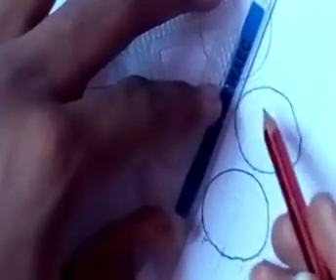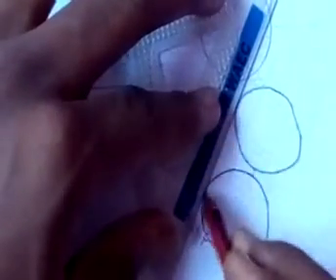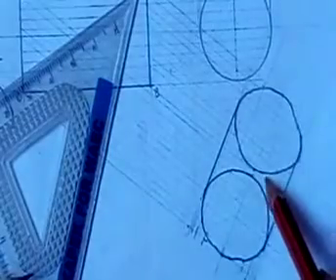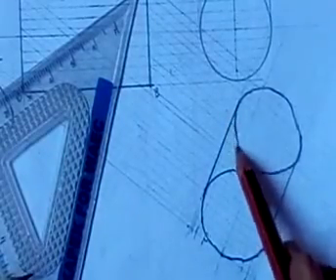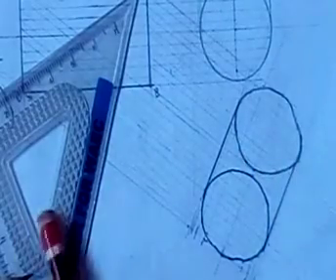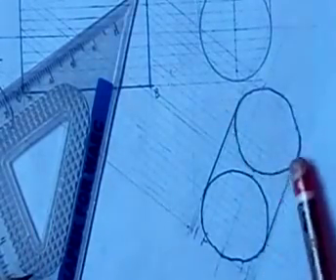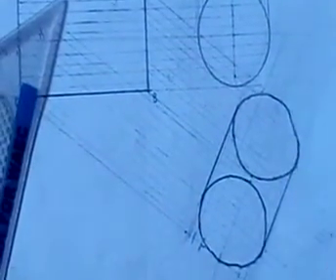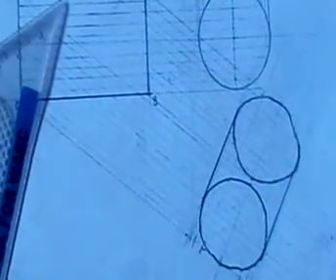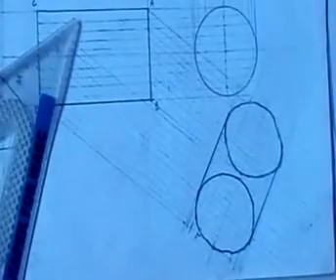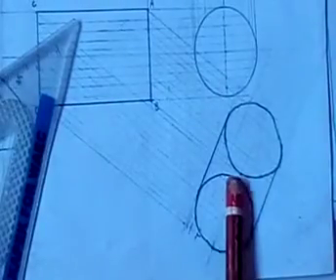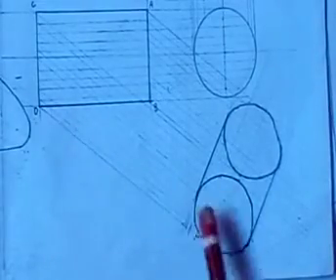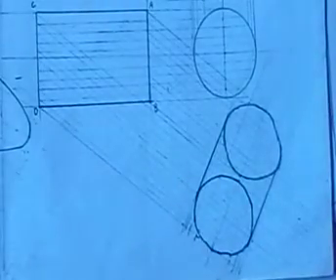So some of them are hidden, but I didn't bother to show that, because for example this bottom is also hidden. It's beyond the view. You should use dotted lines for that. So this bottom is hidden, but to save time I've drawn it. So that's basically it. And finally, this is the auxiliary plan. Looking in this direction, this is the auxiliary plan of the cylinder. Thanks for watching.